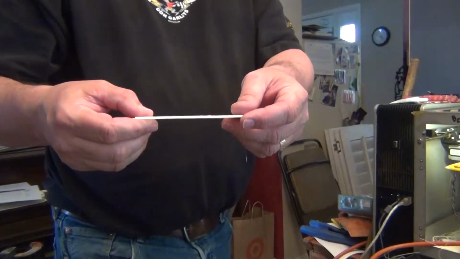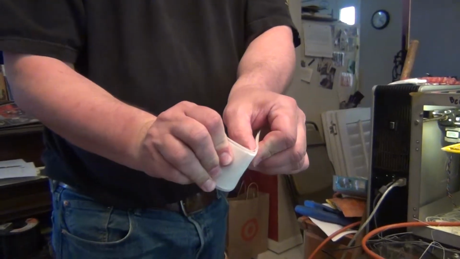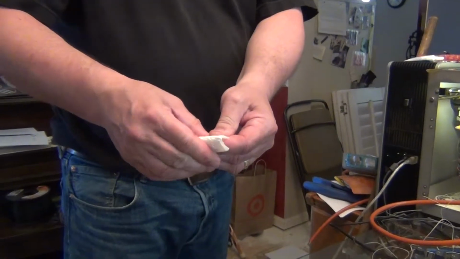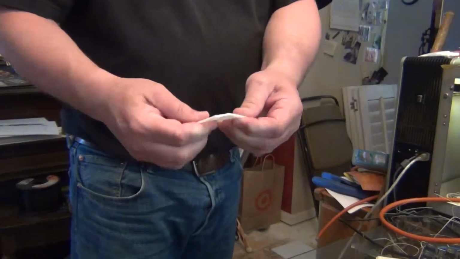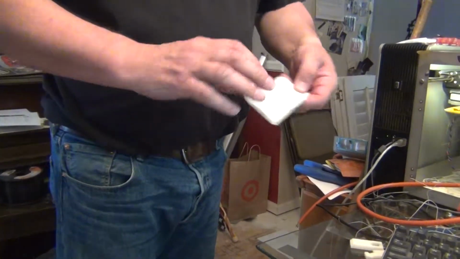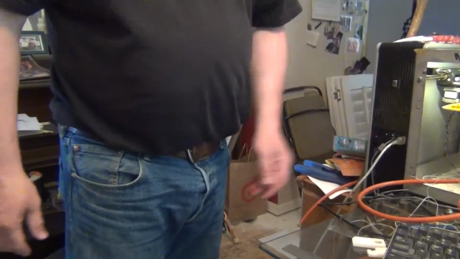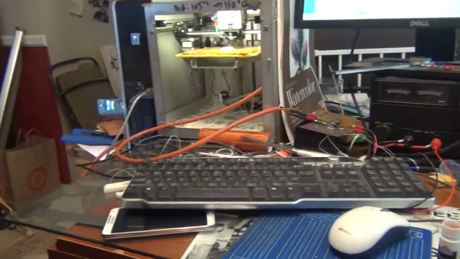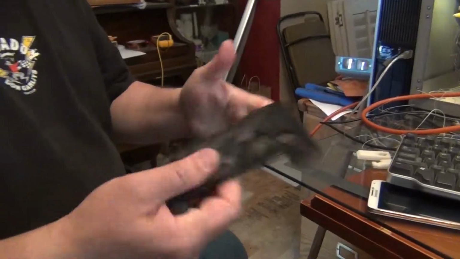This is probably 4 or 5 layers. It's pretty durable. And especially if you finish it and it's thick enough, I'd say it's pretty strong. Well, I don't want to break this one.